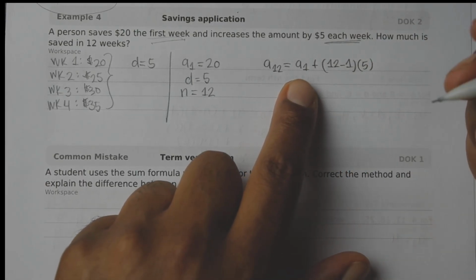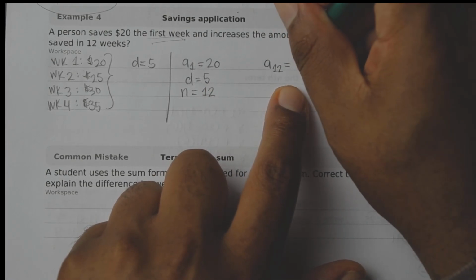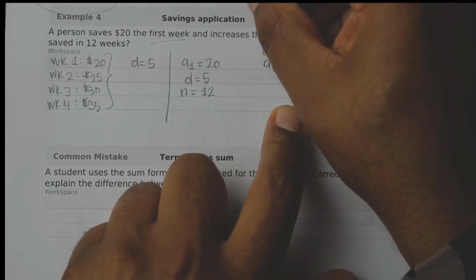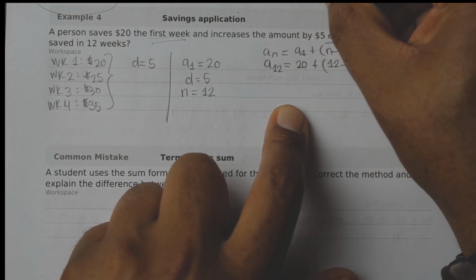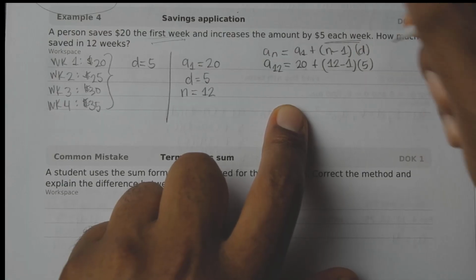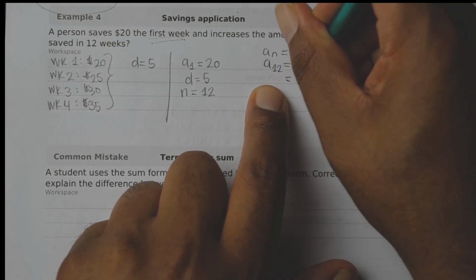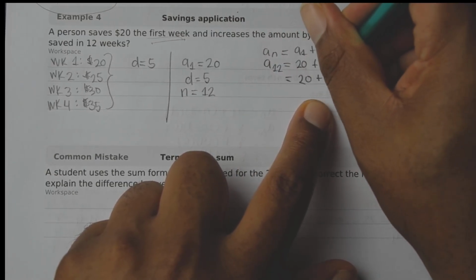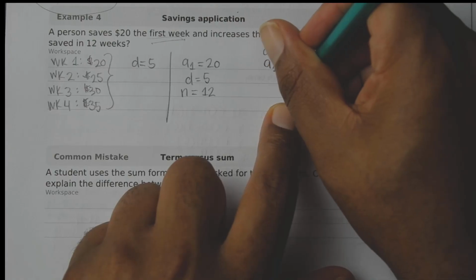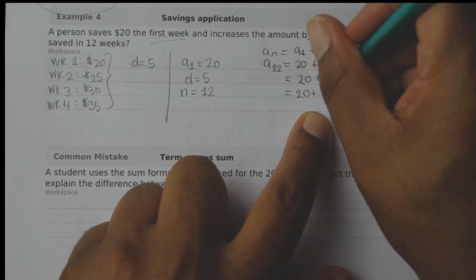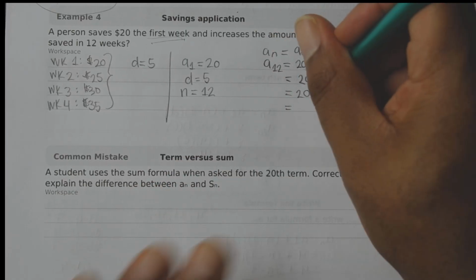So again, a sub 1 is essentially 20. So I'm going to go ahead and substitute that value in there. And again, I'm just using a sub n equals a sub 1 plus n minus 1 multiplied by d. Okay, so I just went ahead and skipped ahead for that. Then 20 plus 11 times 5, 20 plus 55. 20 plus 55 is going to give me $75.